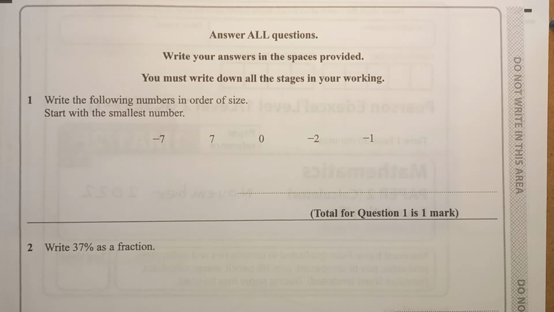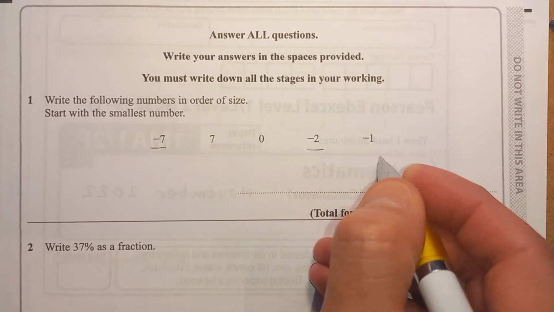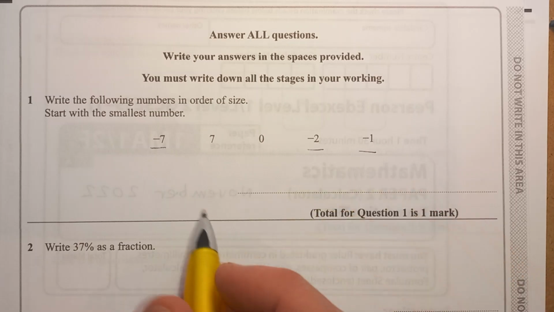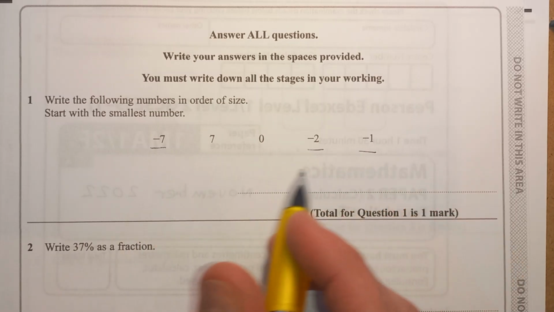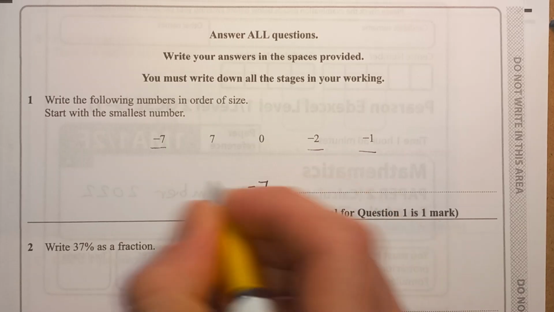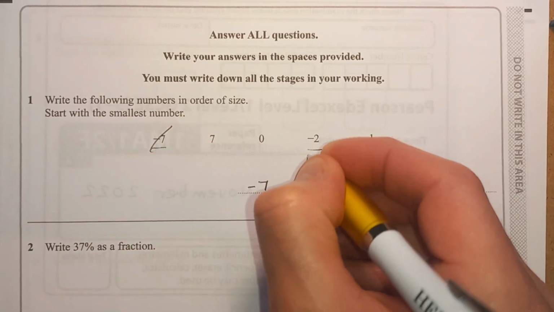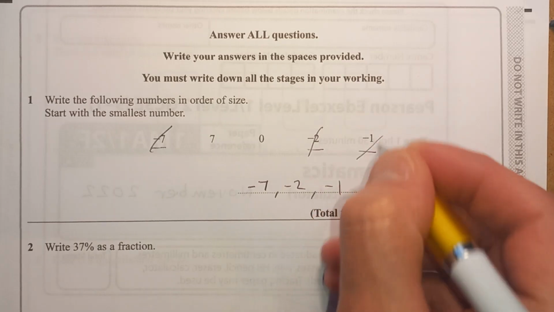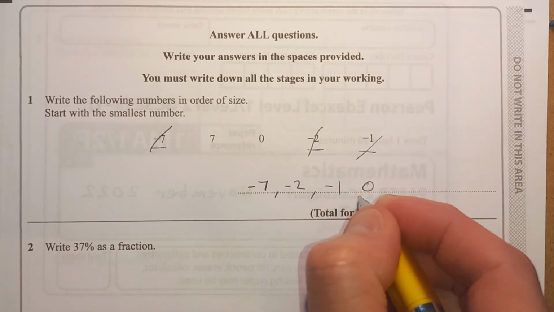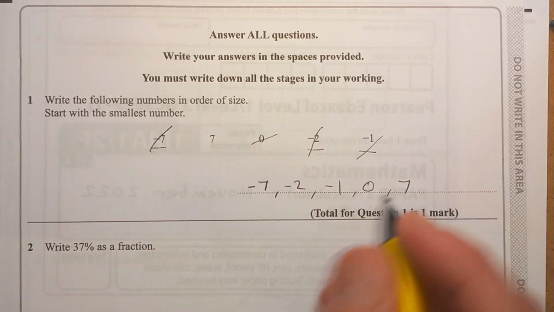Question 1. Write the following numbers in order of size. Start with the smallest number. So the smallest ones are going to be the negative ones. Okay, so we're looking at these three, and the smallest is going to be the most negative. So the most negative is going to be minus 7. Then we're going to have minus 2. Then we're going to have minus 1. Then we've got 0, which would be in the middle. And we've only got one positive number. That's the 7. There we go.